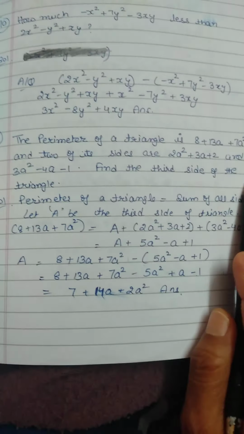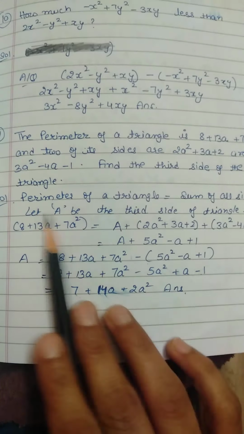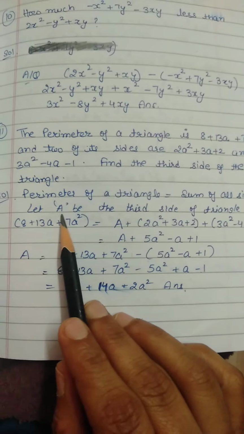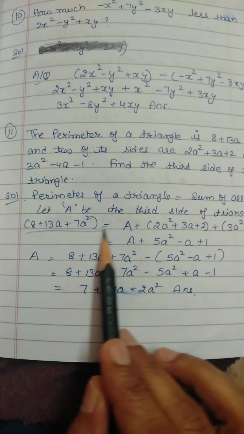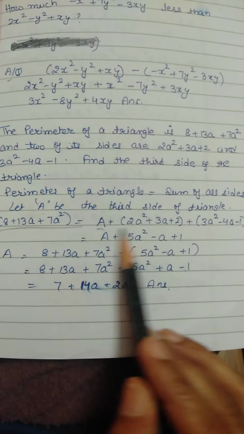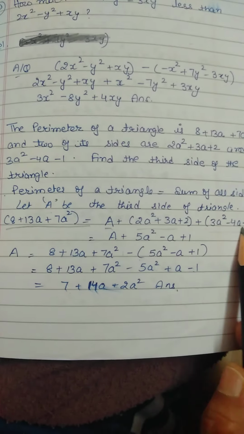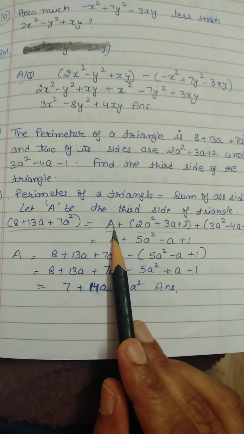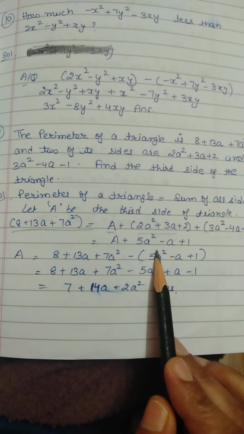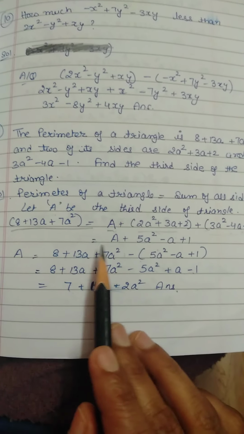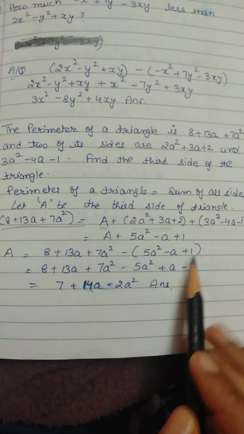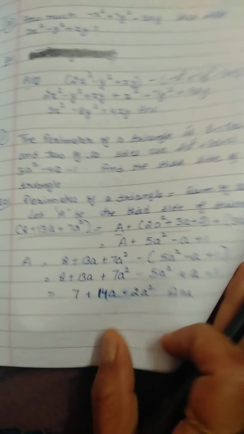The perimeter of a triangle is this and two sides are this and this. Find the third side. Suppose the third side is 1. So this is the given perimeter, the sum of 3 sides. We have 2 sides and the third we don't know. So that's why we have to add this. So we have to shift this with minus, then put the bracket, multiply with minus, and you get your third side.